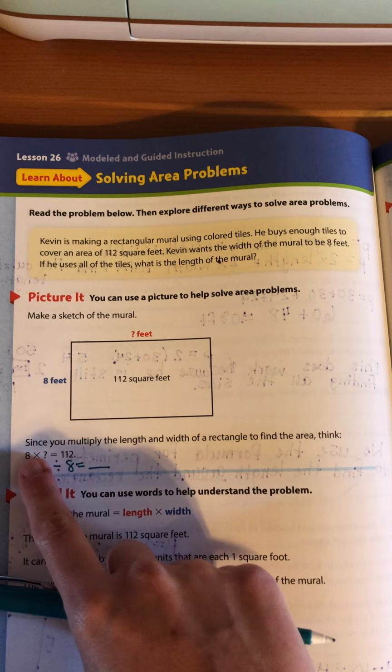Okay, so this one's a little bit different than what you're used to. This time, they gave us the area already. So the area is already found. We are looking for one of the side lengths. So they give us 8 feet as our width, but we don't know what the length is. Since we know that we multiply these two sides to find 112 square feet, 8 times something will give me 112. Okay, so that's something we got to keep in mind.